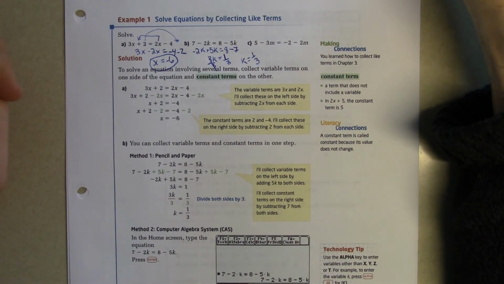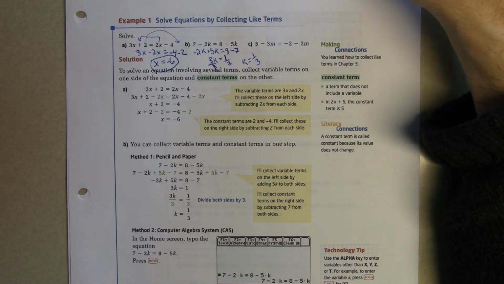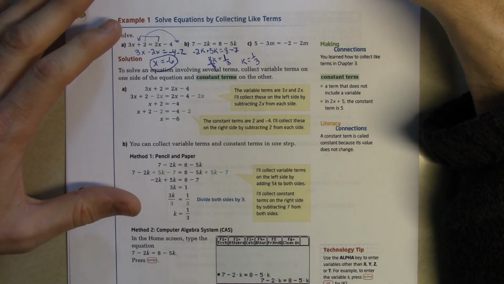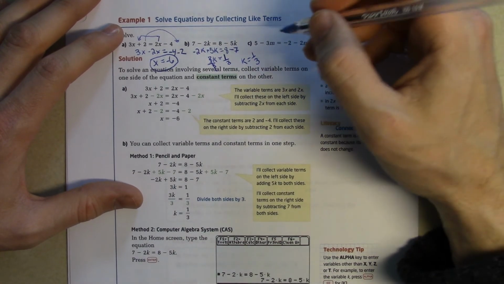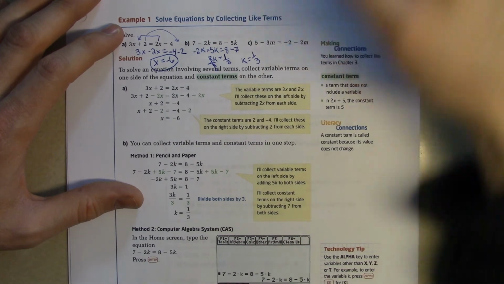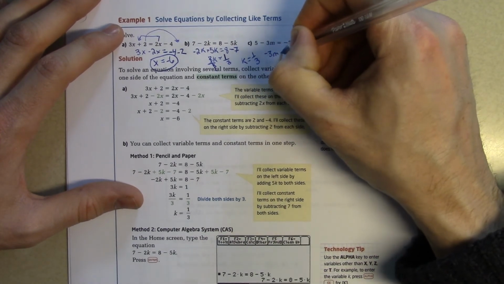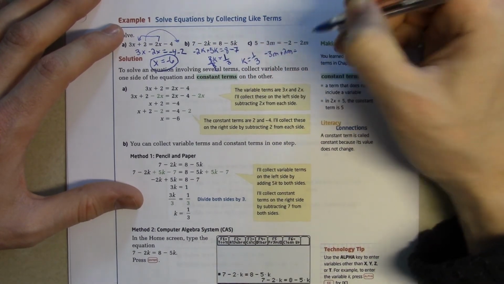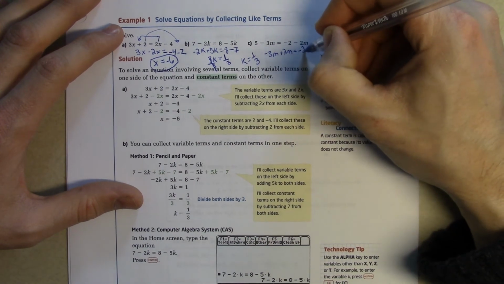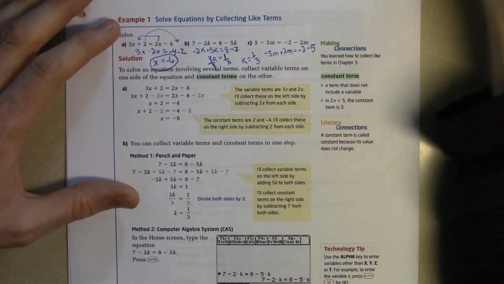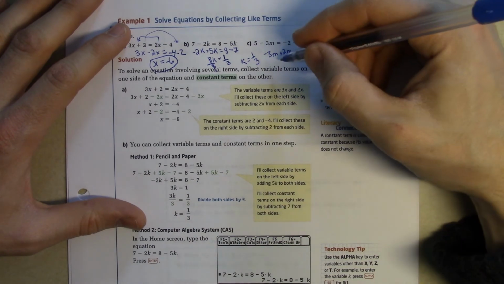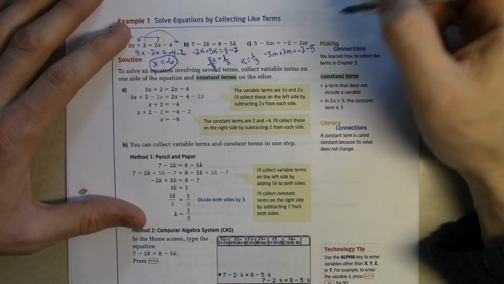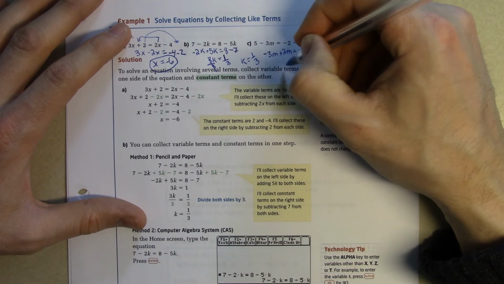AJ, next one. Yep. Okay, so negative 3m plus 2m, good. Then negative 2 minus 5, good. Okay, now what? m on the left side. No, not positive m, negative m. Good.